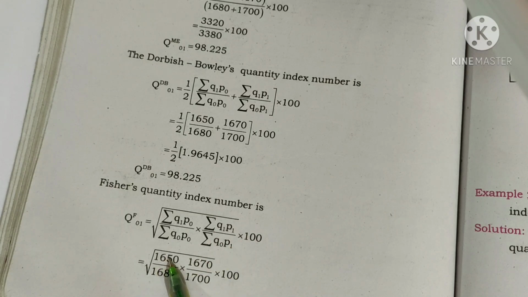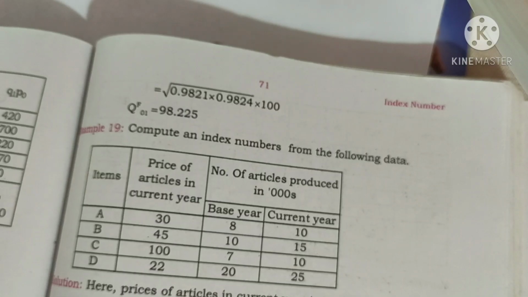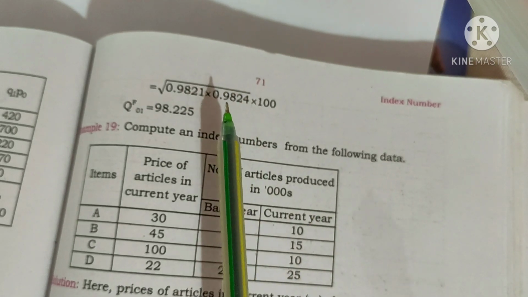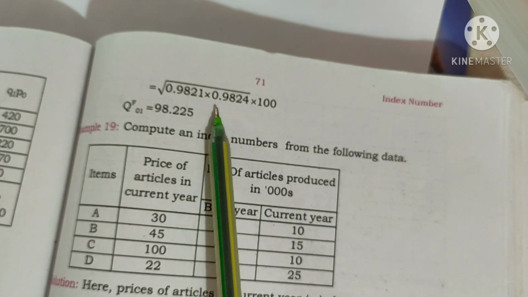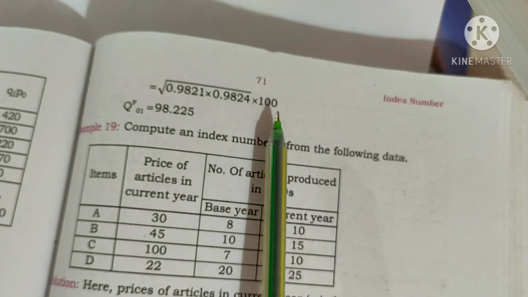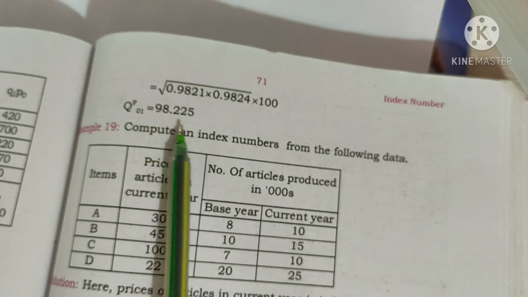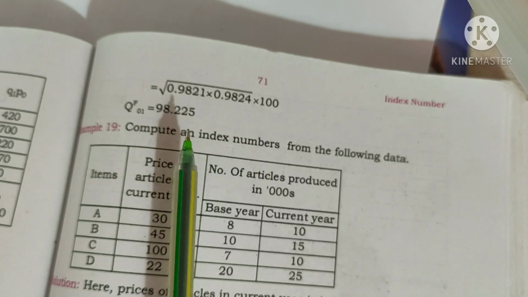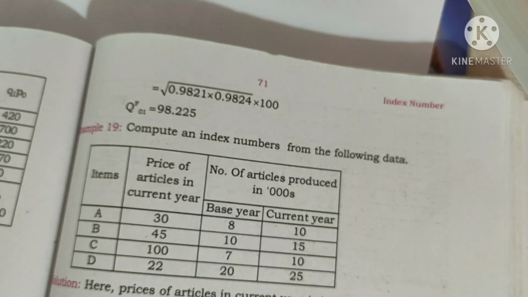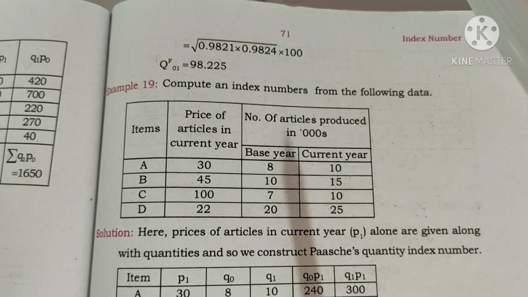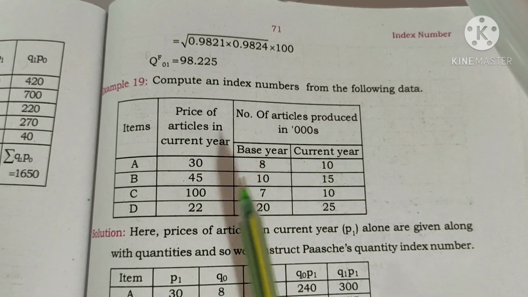Substitute the values, that is 1650 divided by 1680 into 1670 divided by 1700, into 100, which is equal to square root of 0.9821 into 0.9824, into 100, which is equal to 98.225.